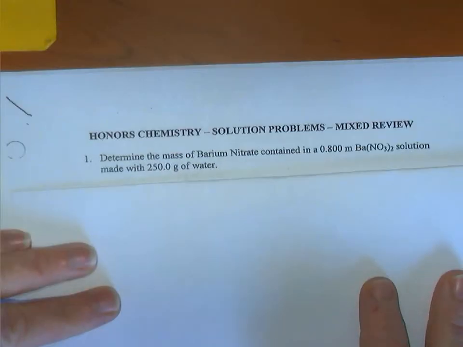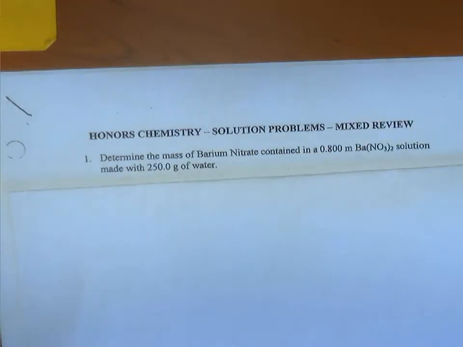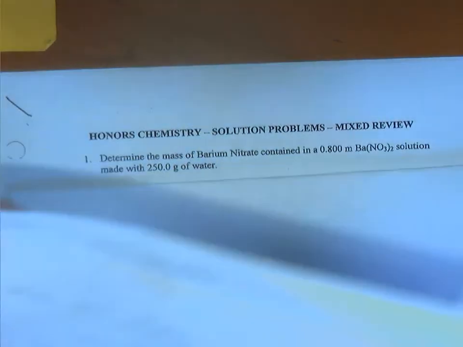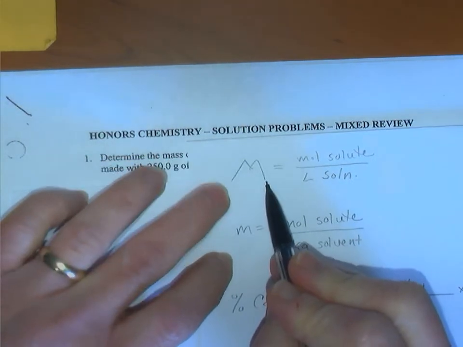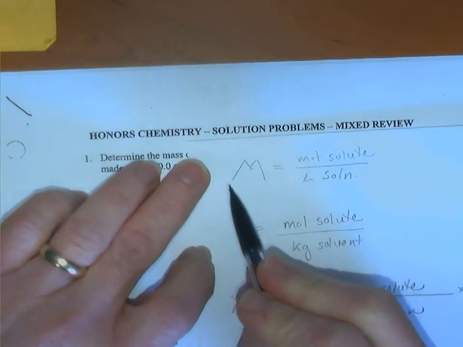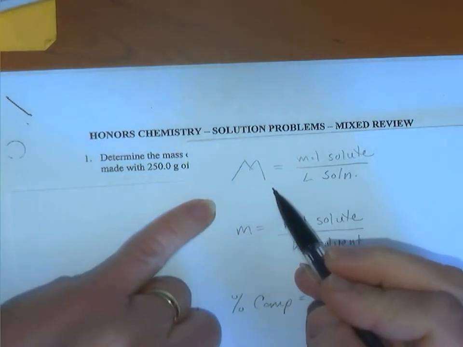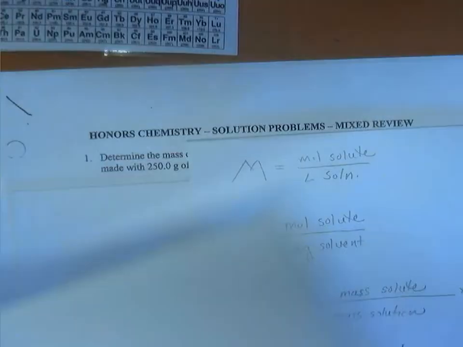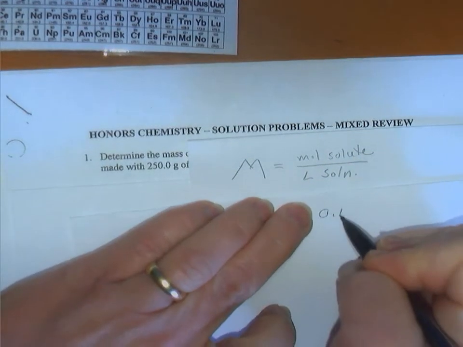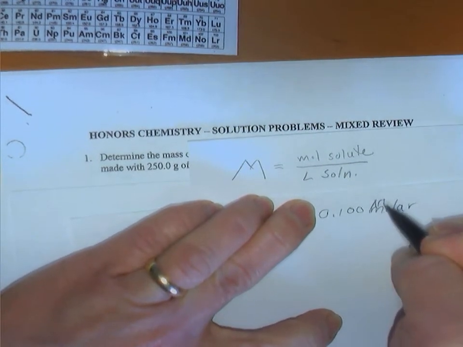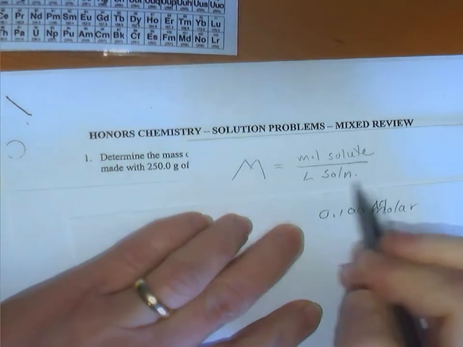So, ladies and gentlemen, what I would do first is make sure I can identify which solution concentration expression. In this first one, I see a lowercase m. Now, a capital M will be molarity. The term molarity, a capital M, could also reference a solution as being, for example, 0.100 molar. And sometimes it's a capital M just to help us make sure that we're referencing molarity.